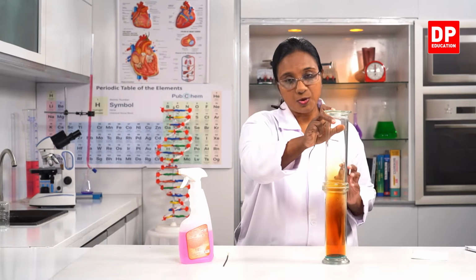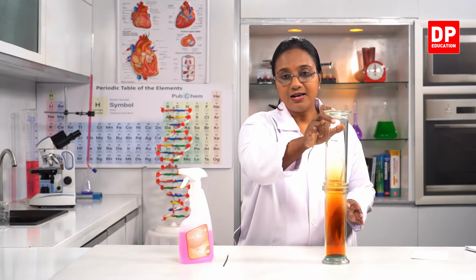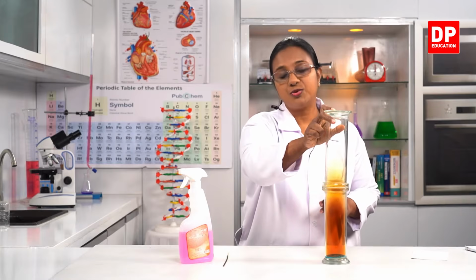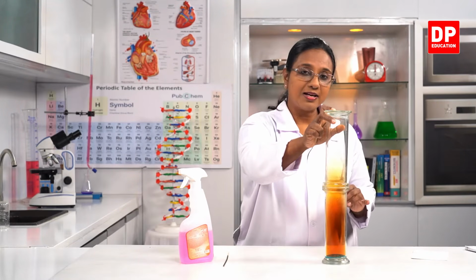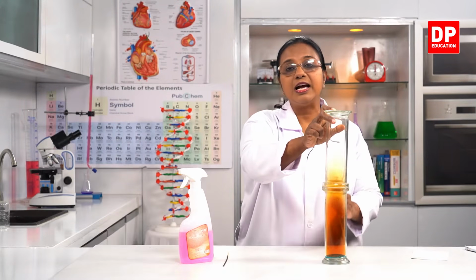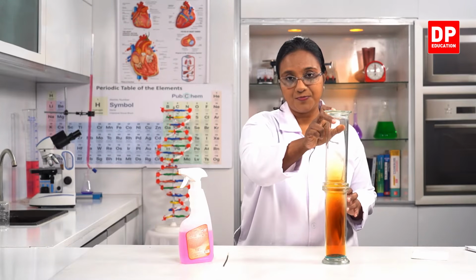So how is this possible? Now inside the gas jar there is air. Air is made up of particles, and nitrogen dioxide is a gas that is also made up of particles. When the nitrogen dioxide gas particles spread through the spaces of air particles, we are able to observe the color spreading into the second jar.